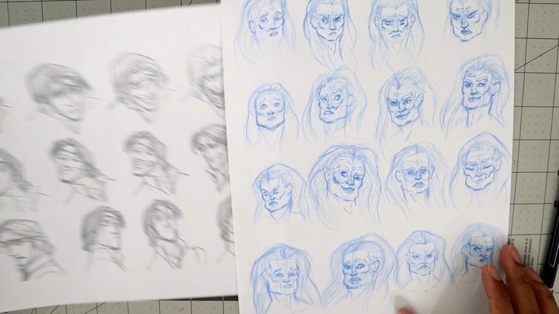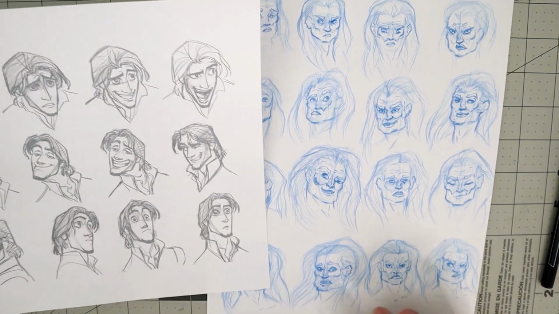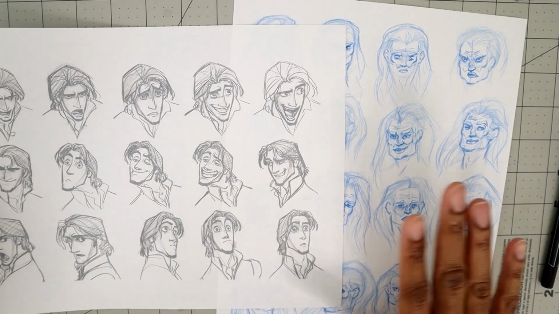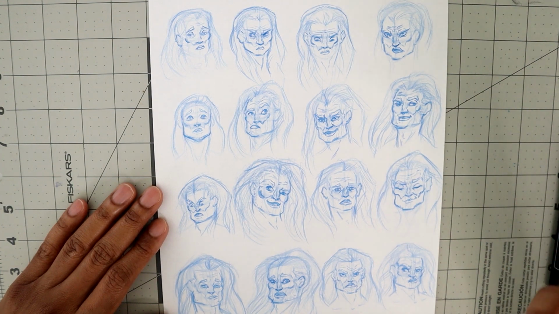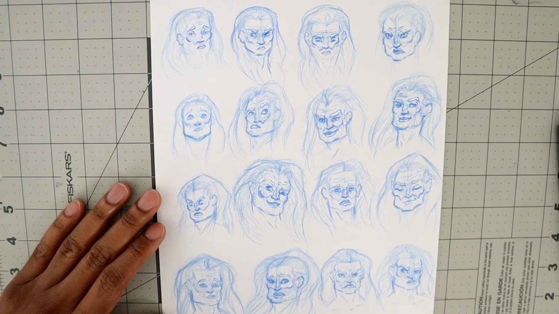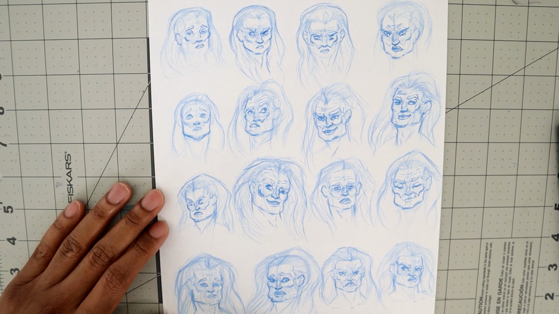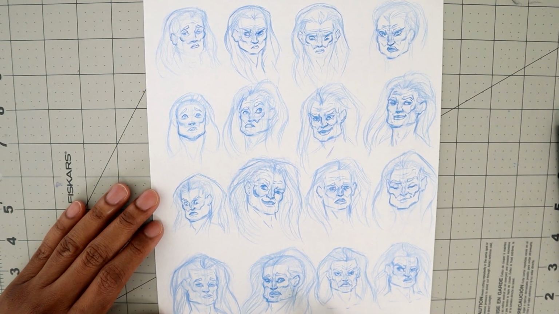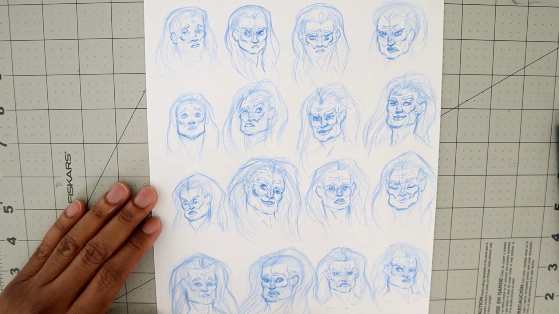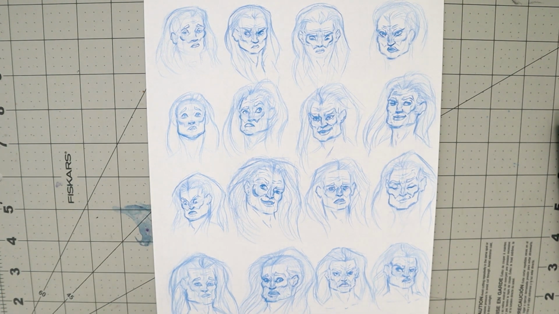And what you're just trying to do is work out the character and their feelings. You're trying to put it through its paces, right? If he's smug, can you get that across? Can you get that to read to the viewer? Angry, sad, all of that. You're trying to get it to read to an audience. And that is why learning expressions is a good way to learn.